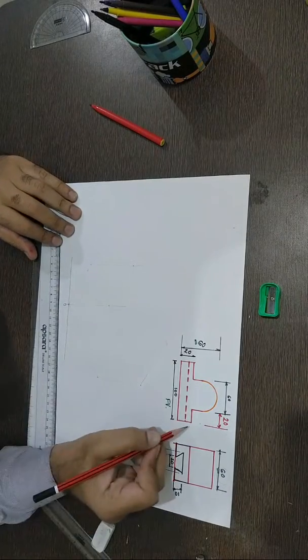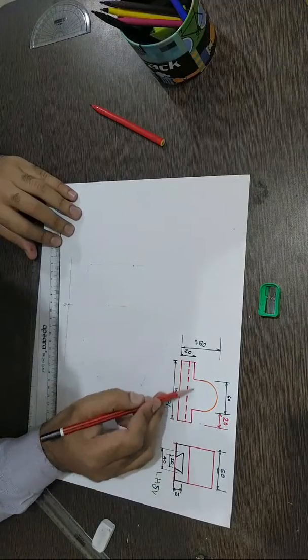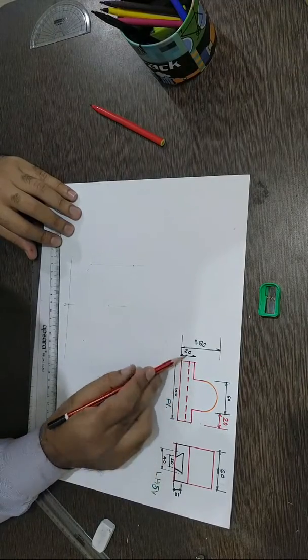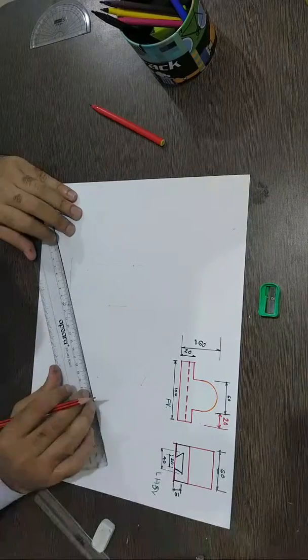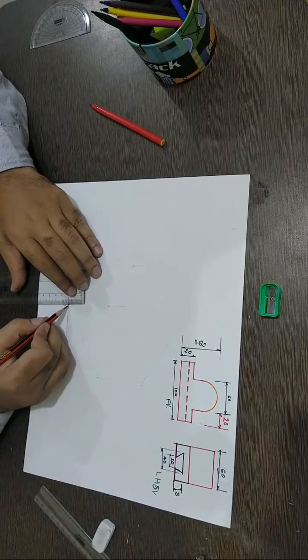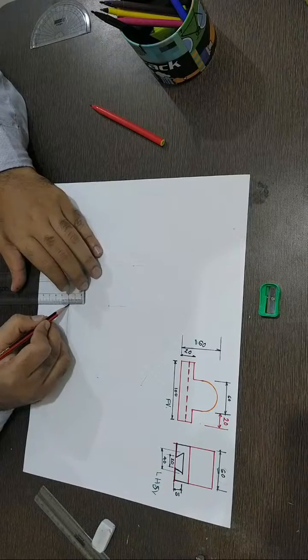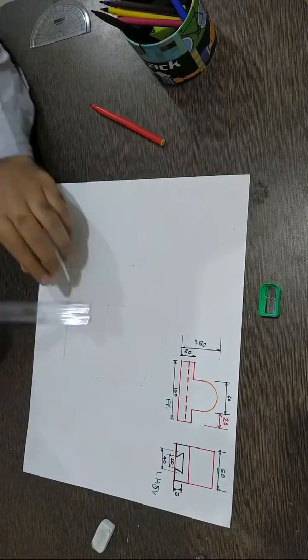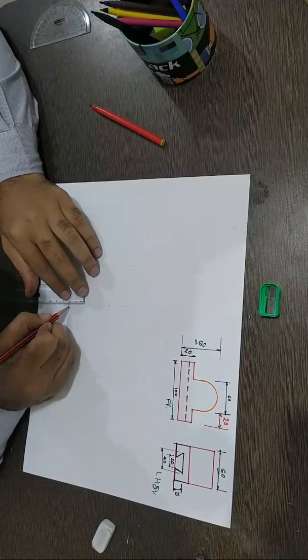So we'll start with this surface. You can see clearly there is one plate of 20 by 100, which is similar to the previous problem. So it is easy. I'll take a smaller scale first, mark 20 mm.